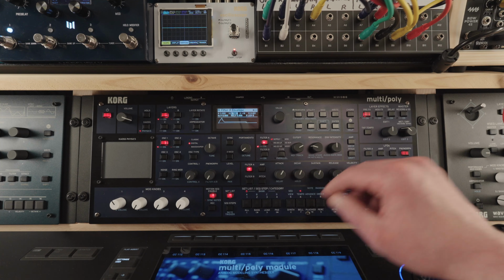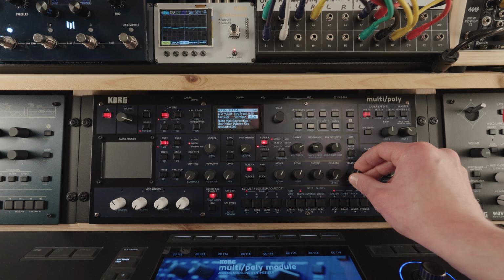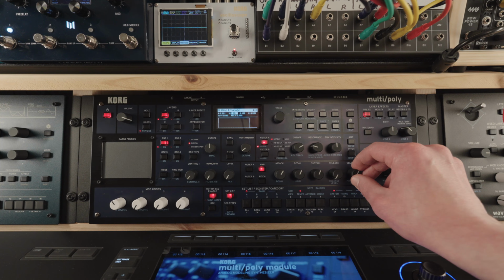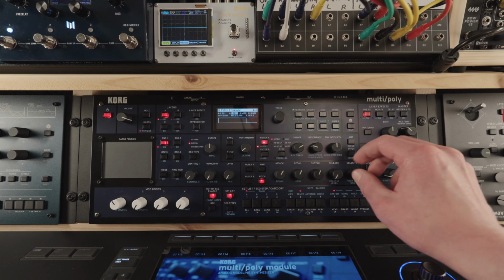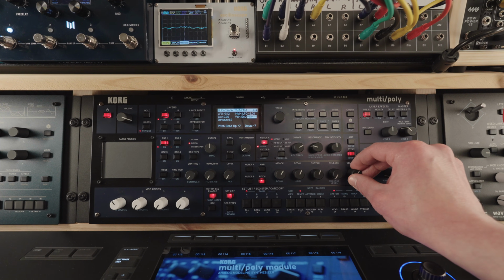And of course we have our envelopes as well. We can add into the mix here. We'll actually do the pitch LFO here.